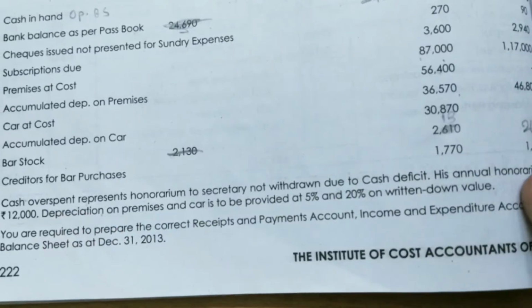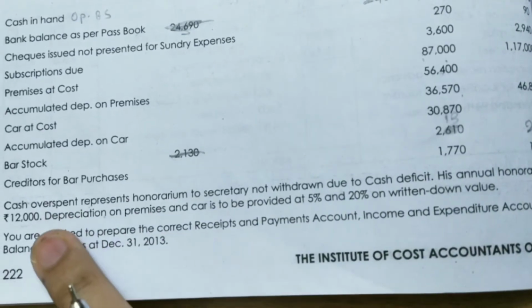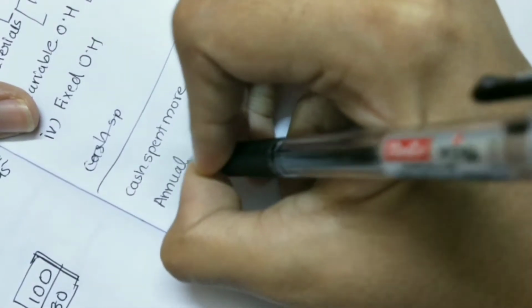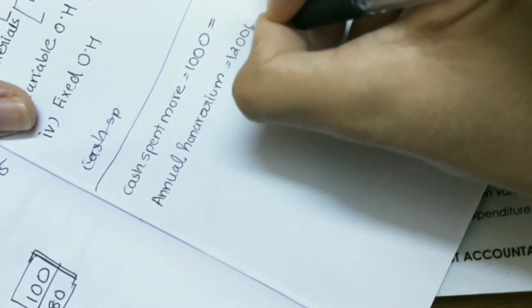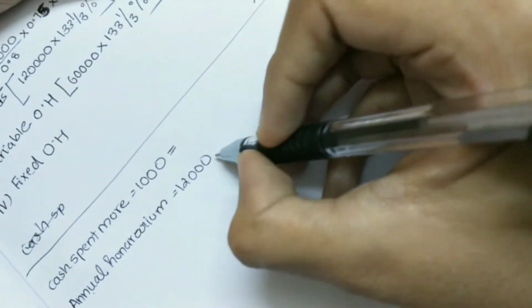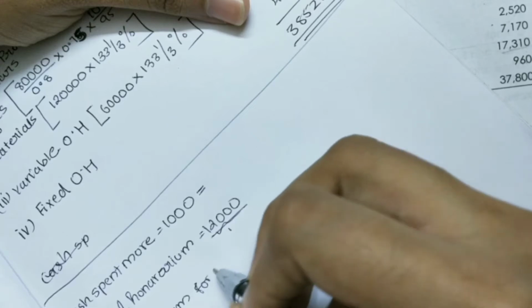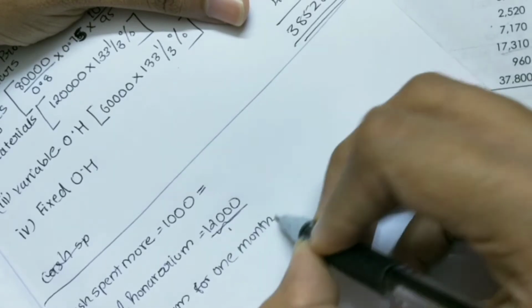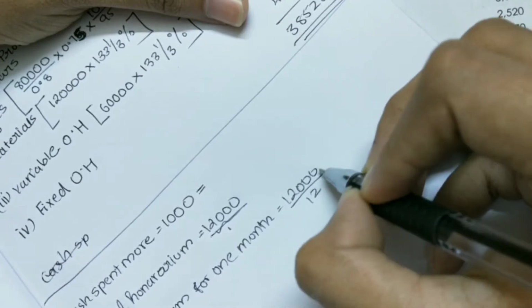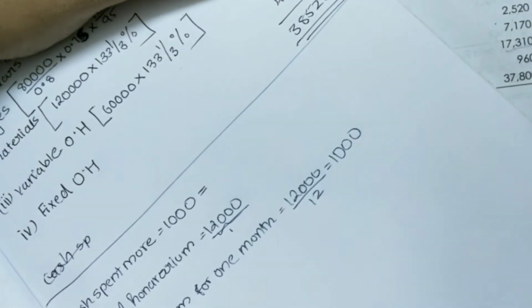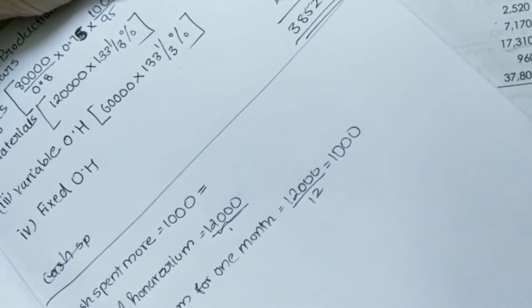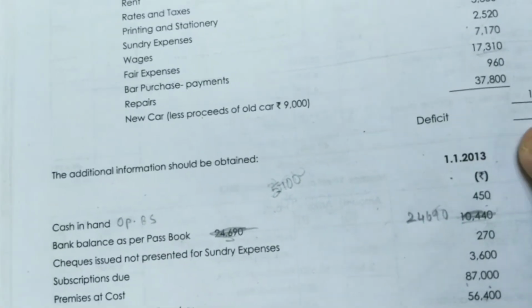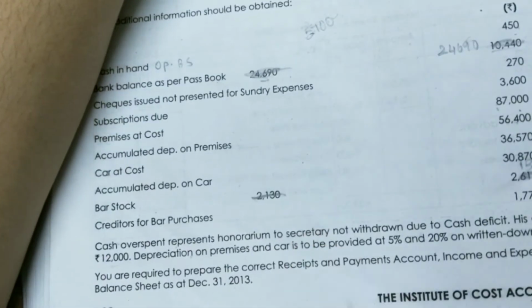They said that the annual honorarium of the secretary is 12,000, right? So annual honorarium is equal to 12,000, which means for 12 months. So honorarium for 1 month is 12,000 divided by 12, that is 1,000. In each month this club has to give the secretary honorarium of rupees 1,000, and they couldn't give rupees 1,000 because of the deficit of 14,520, and that is what they are saying here.